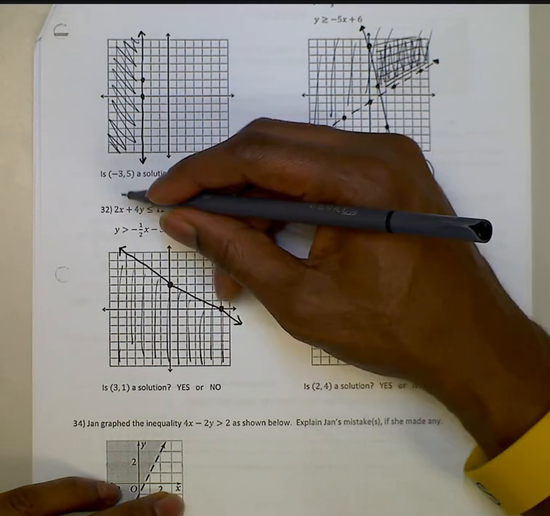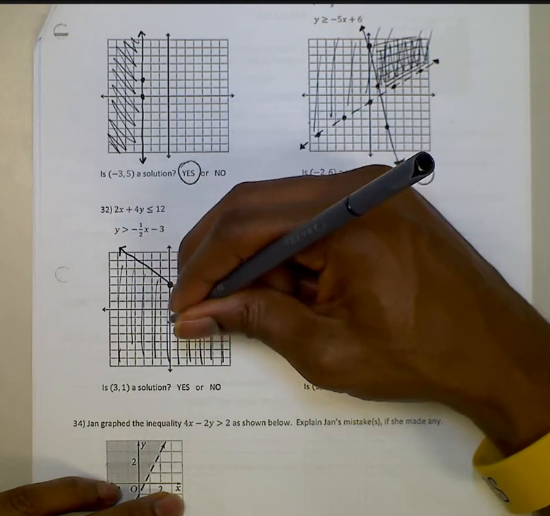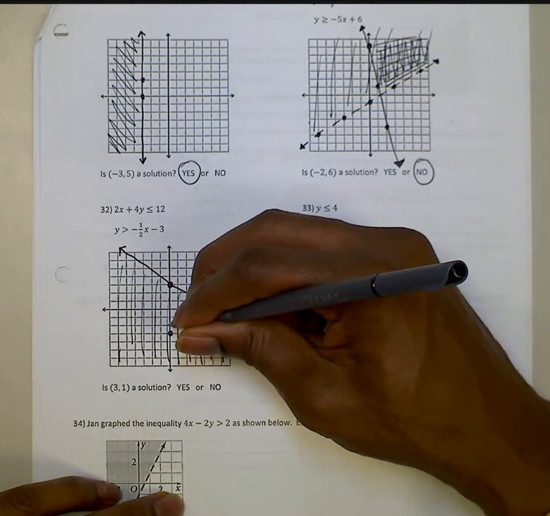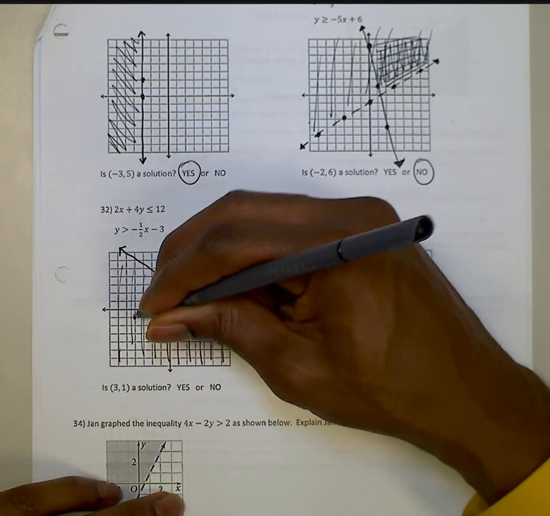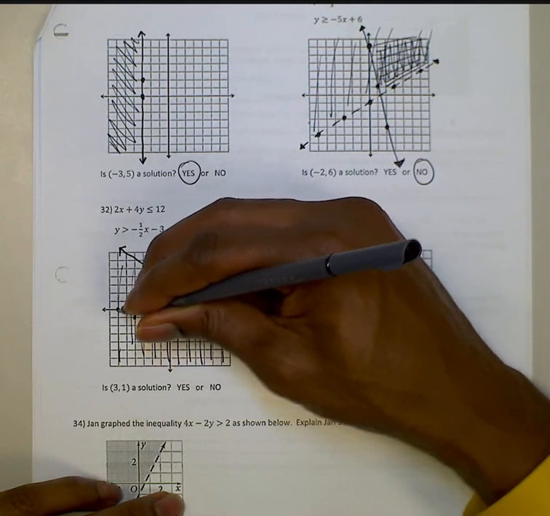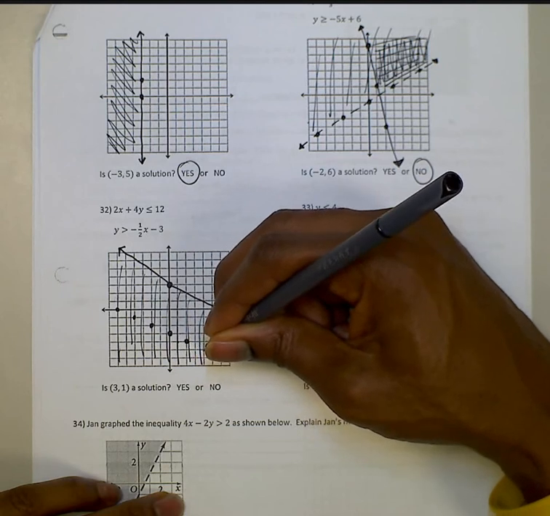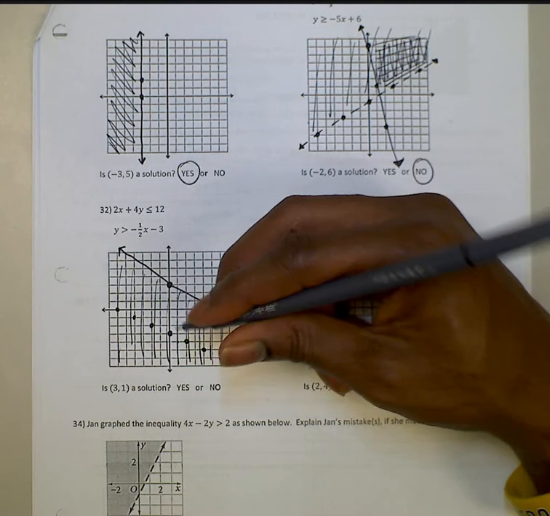Alright. Here we have our second line. Our y-intercept is -3. 1, 2, 3. Our slope is -1/2, so we go up 1 and left 2. Up 1, left 2. Down 1, right 2. Seems that these two lines are going to be parallel.